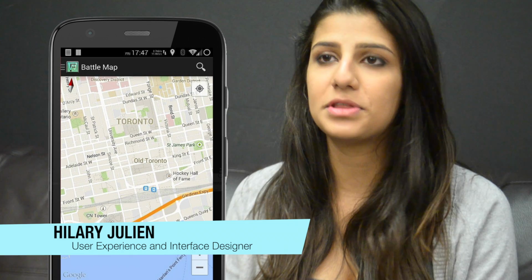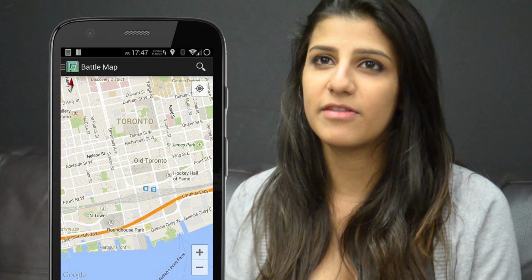The map is the center of our app. Everything is based in it, everything comes out of it. You can get to every possible page in the app from the map. The user interface was designed with the game mechanics in mind.